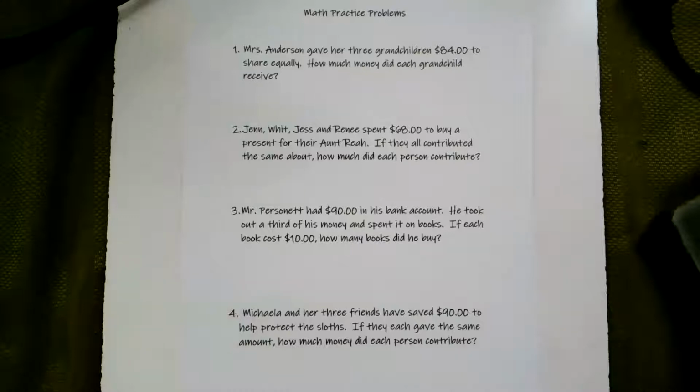For each problem, I'm going to show you 3 different ways of how to solve it. One, we're going to use breaking apart money itself. The second one is going to be our zone method. And the third will be our standard long division to solve that equation. So we're going to dive right in. Let's take a look at number 1.